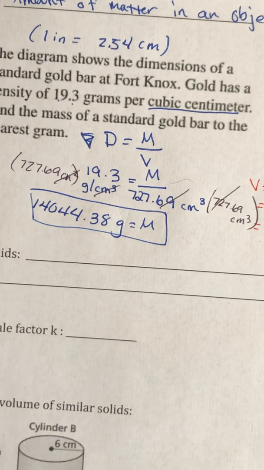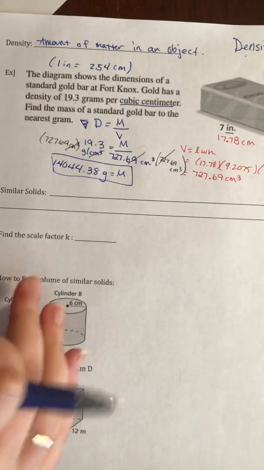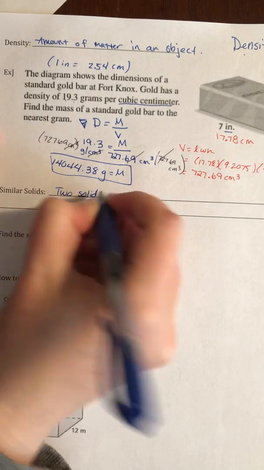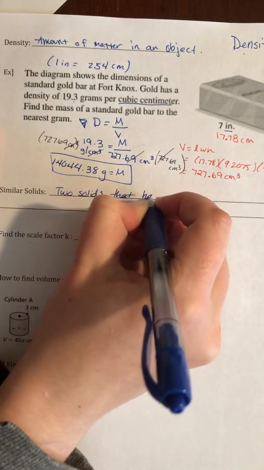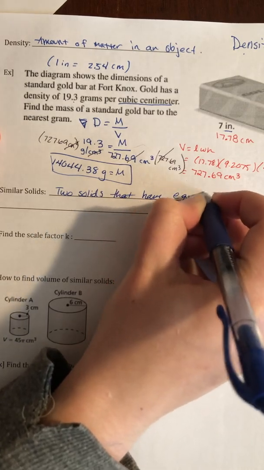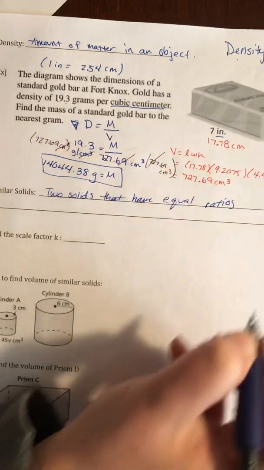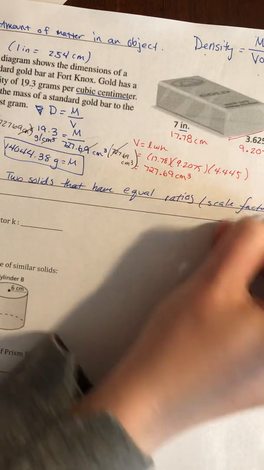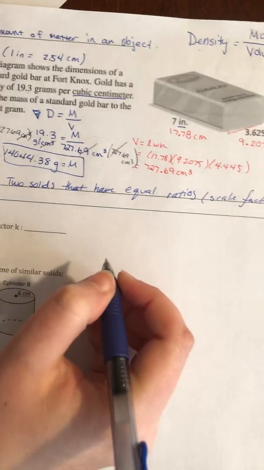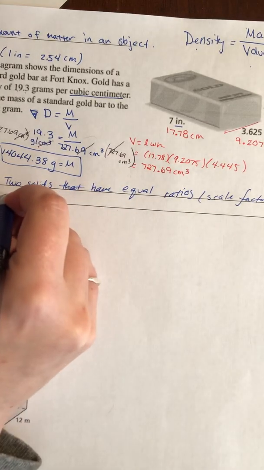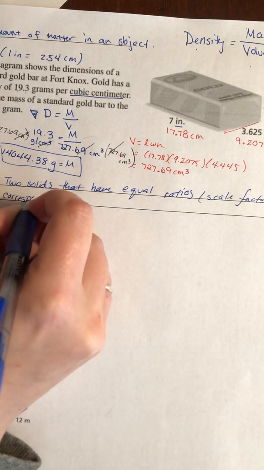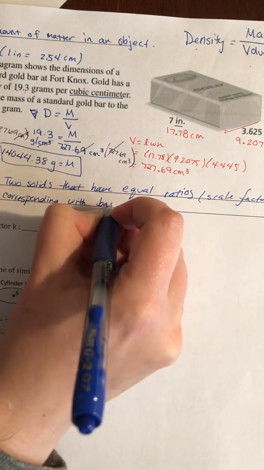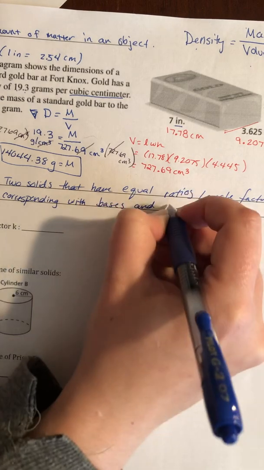We can also do similar solids. So similar solids are two solids that have equal ratios. So that ratio is that scale factor, going back to a previous chapter. So equal ratios corresponding with bases and the height.